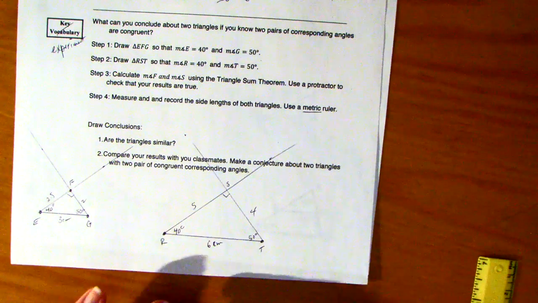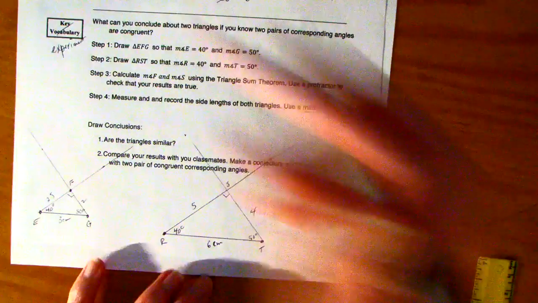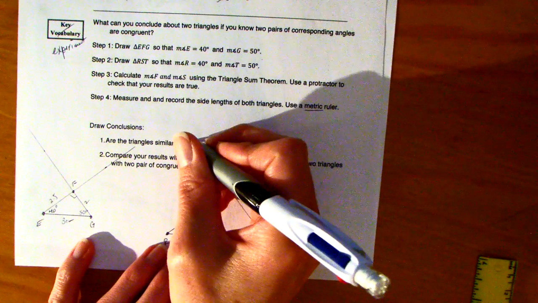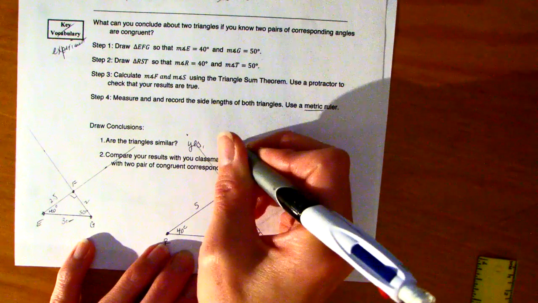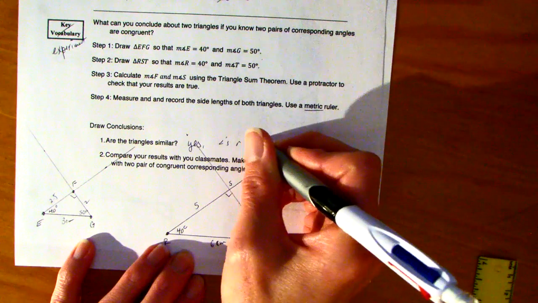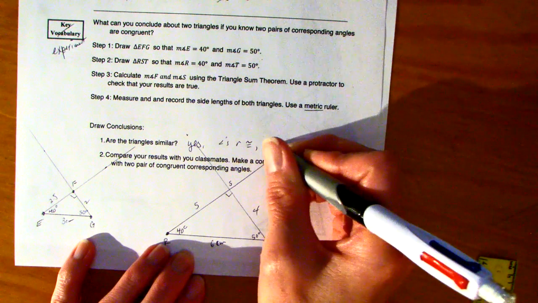What do you notice? All right, well, are the triangles similar? Yes. The angles are congruent, and the sides are proportional.